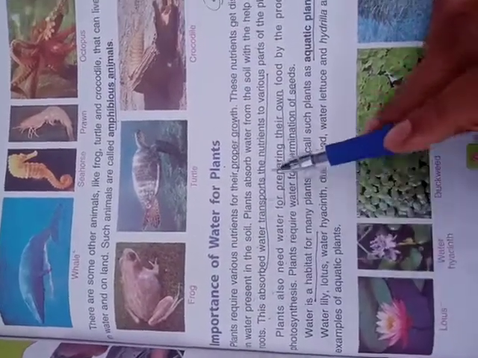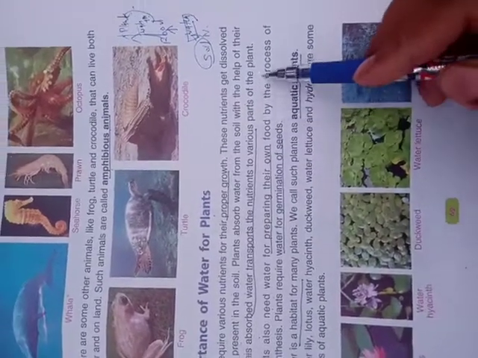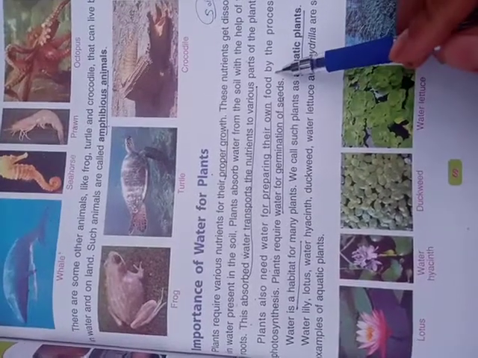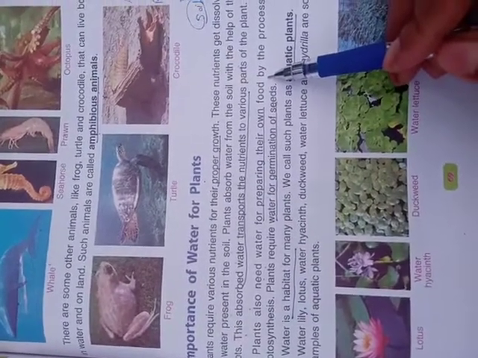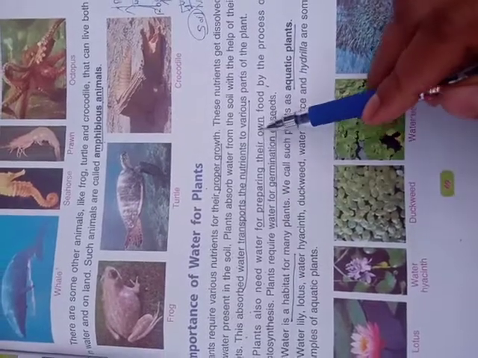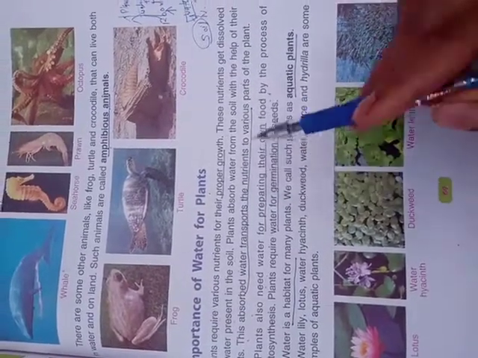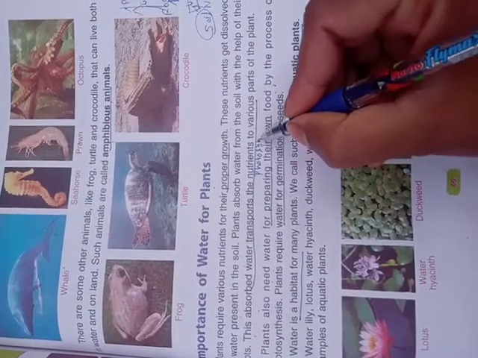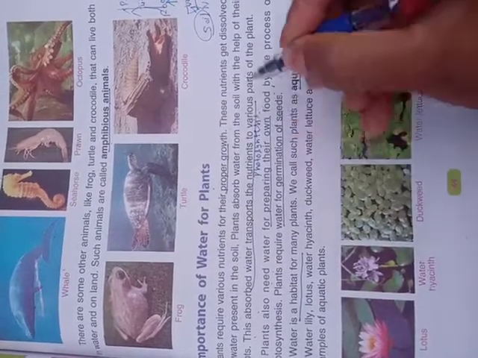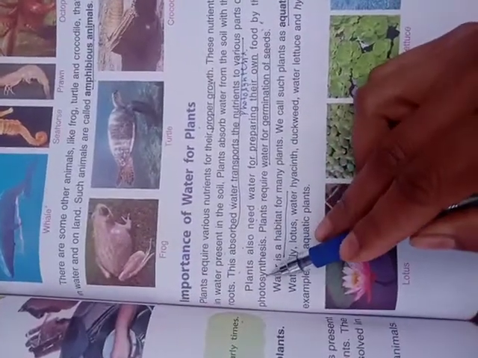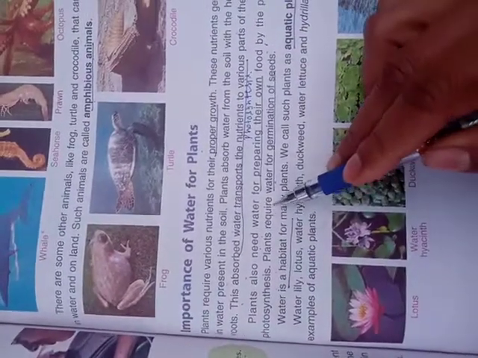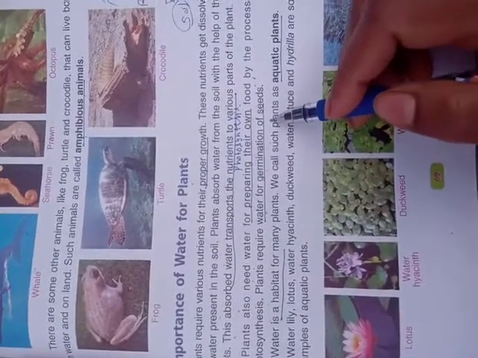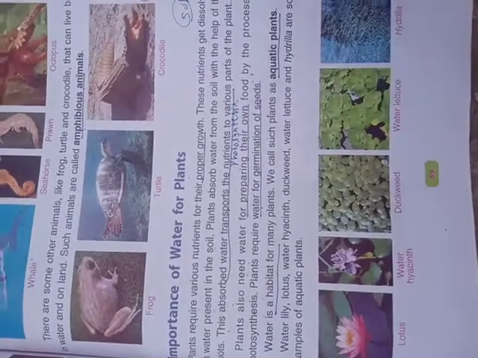This absorbed water transports the nutrients to various parts of the plant. Plants also need water for preparing their own food. In the case of photosynthesis we need water, which is the process of preparing their own food. Here you can write photosynthesis. The plant also requires water for germination of seed. You have seen that when you put a seed in water it will germinate soon.